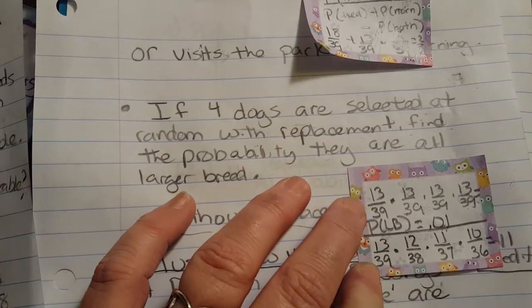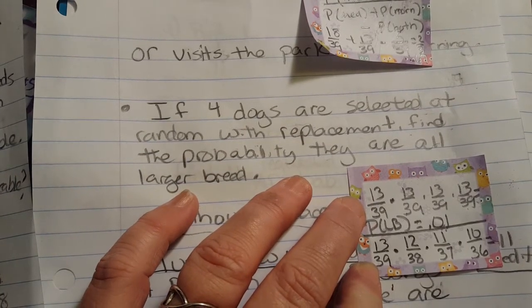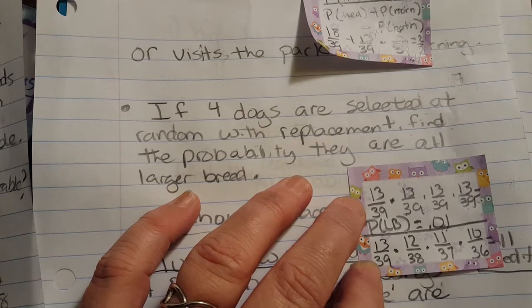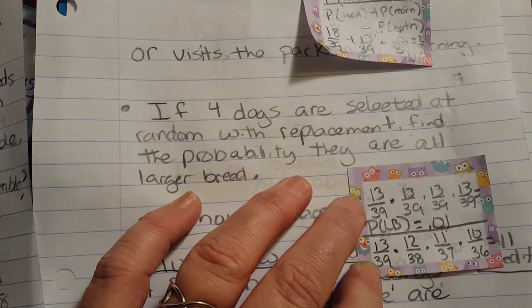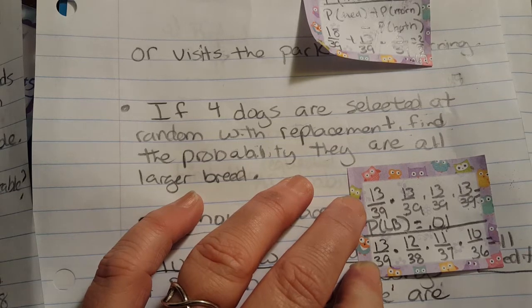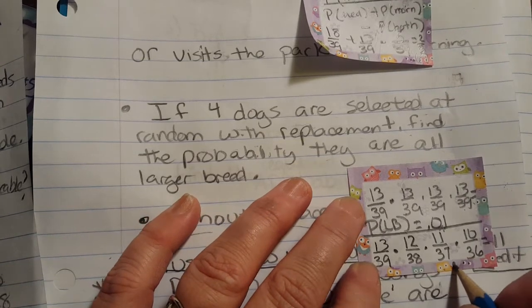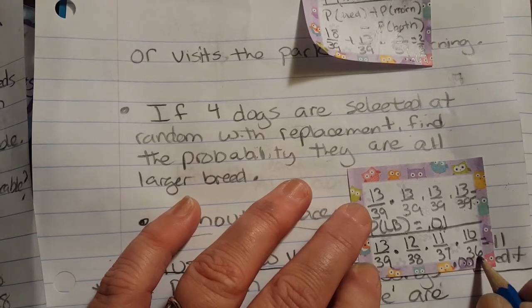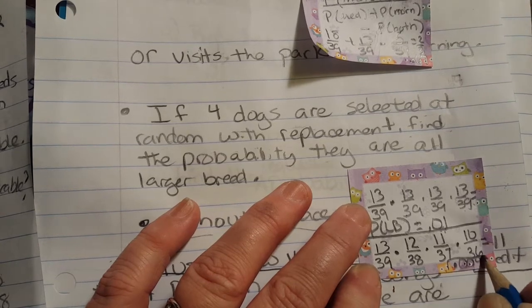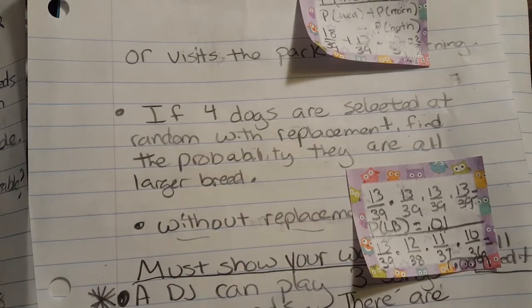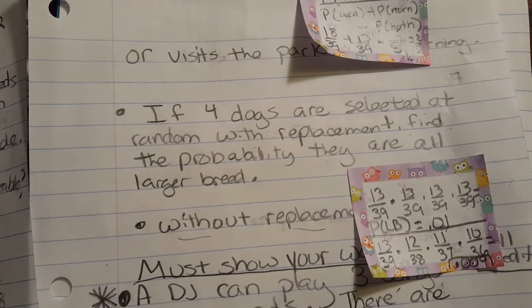So that probability, if I entered it incorrectly, would be 0.009, which is very, very unusual because it is way less than 5%.